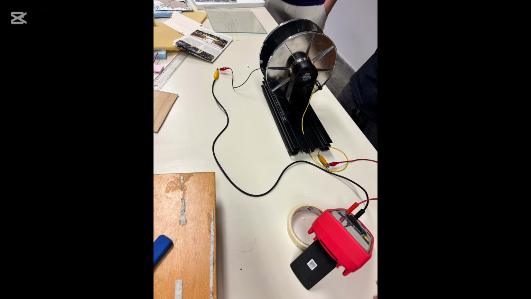In our experiment, we used a custom adjustable parallel plate capacitor apparatus. Each plate was a circular aluminum disc with a radius of 9 cm, mounted on a precision track that allowed us to vary the plate separation from a few millimeters up to over a centimeter while maintaining parallel alignment.